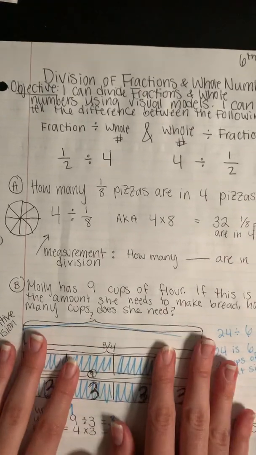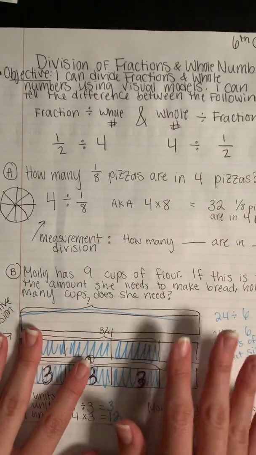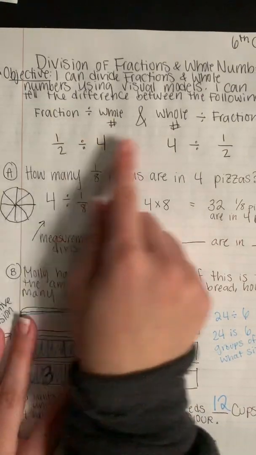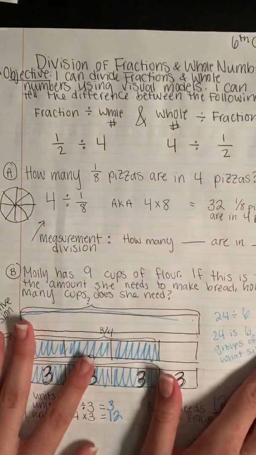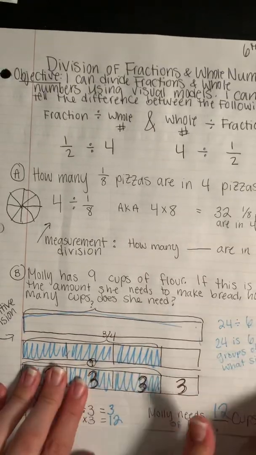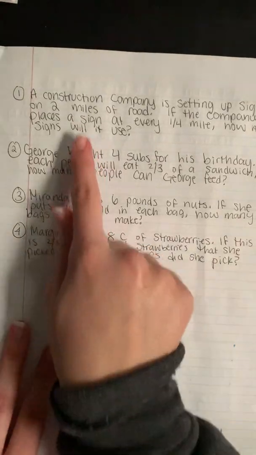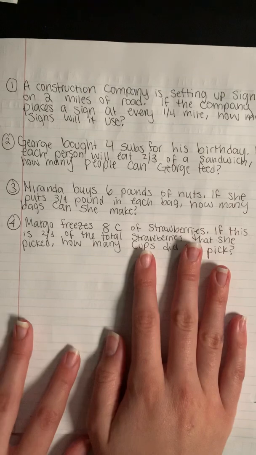Before you start working on your packet, I do want you to just reflect on, would you be able to explain the difference between this and this to somebody at your table? Now that we have strategized a little bit and got your brain warmed up, I also would like you to do these 4 problems you can work with your team.